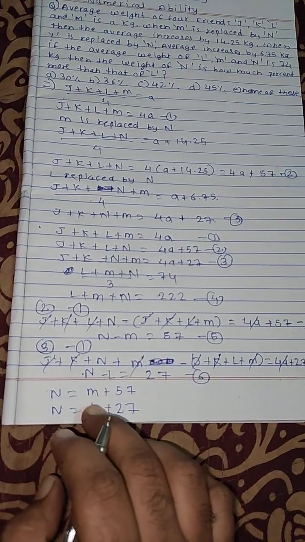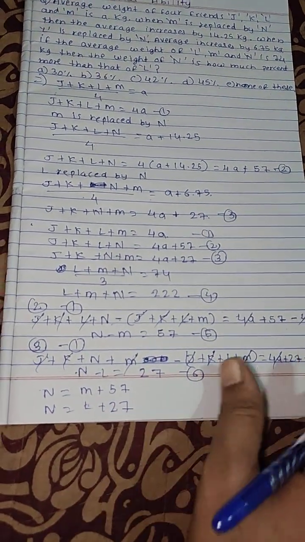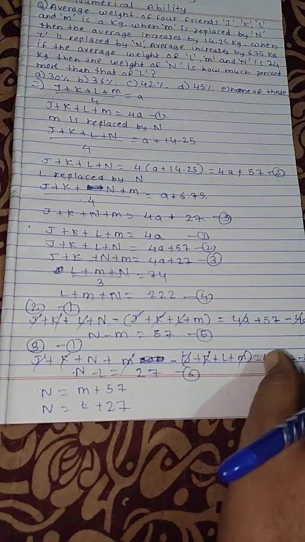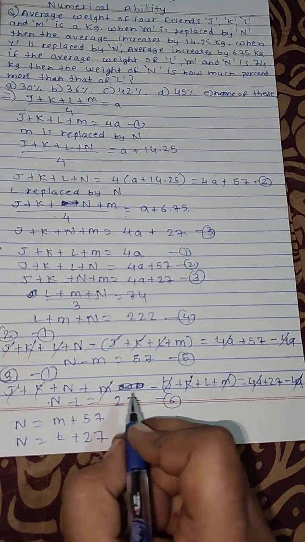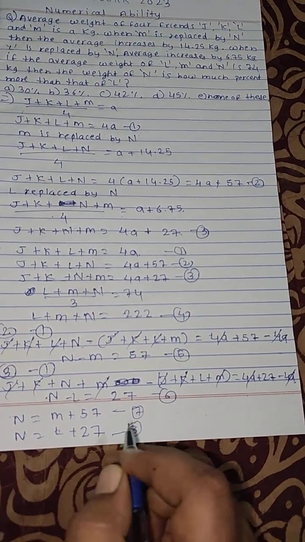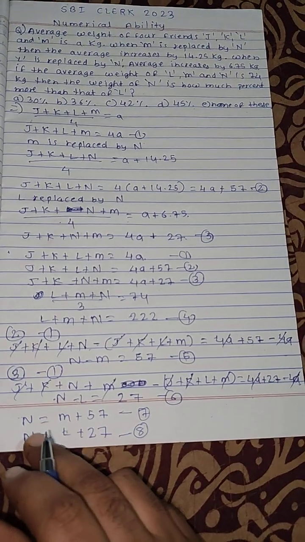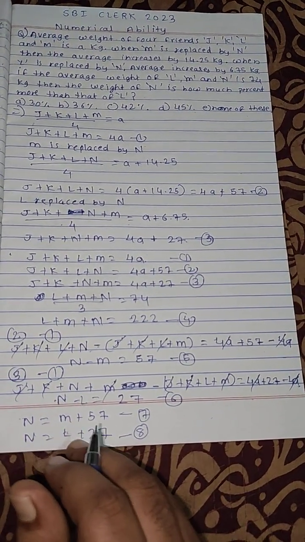So we can equate these two because it is n. Once we equate this n, we will get one more relation. We can call these equation 7 and equation 8. Since we have found n, we will equate these two quantities.